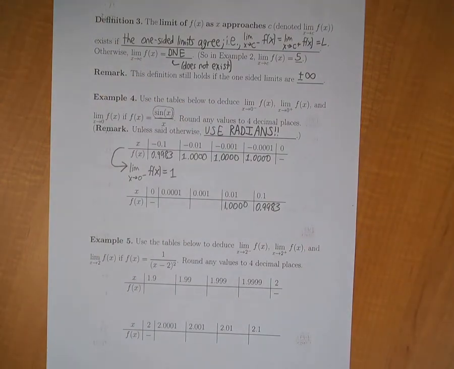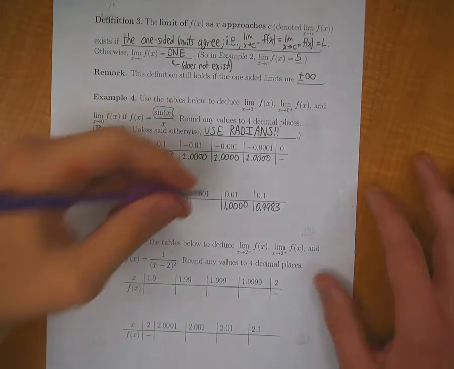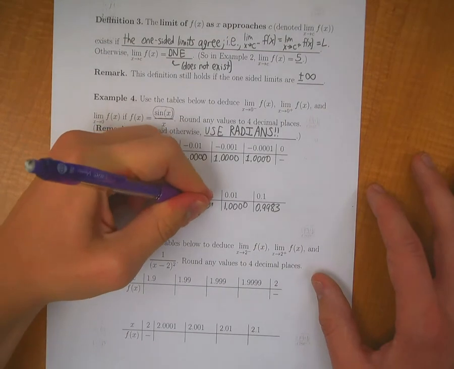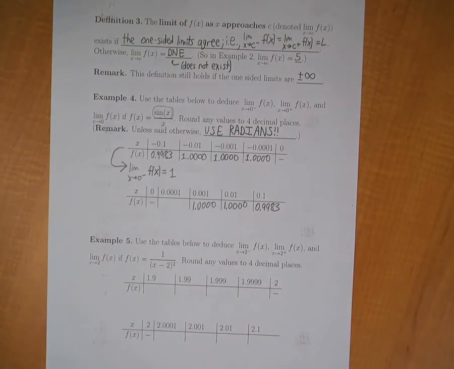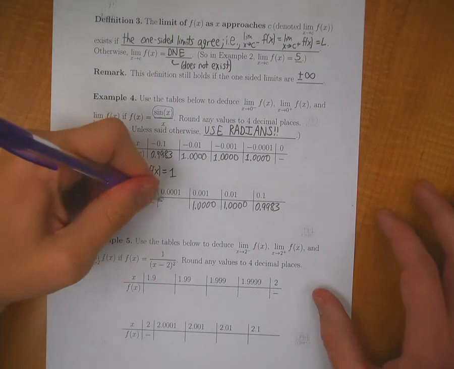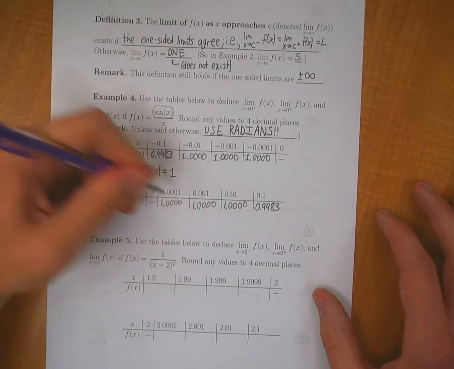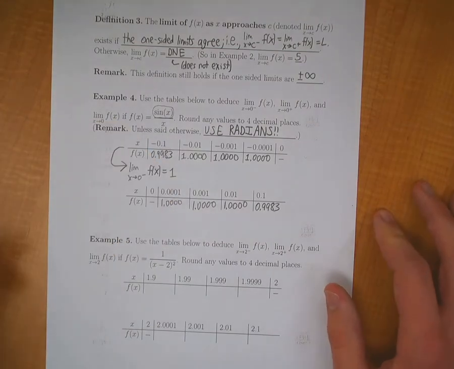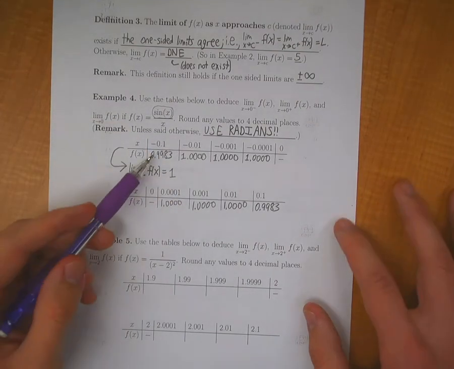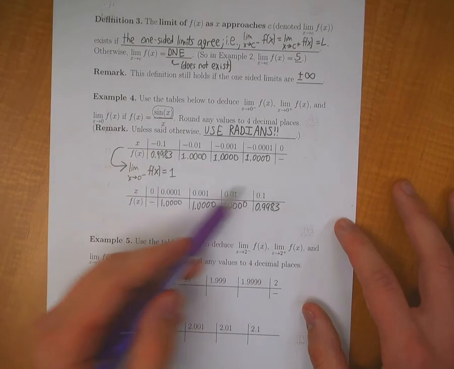Any of you guys in this row? 1.0000. Yep. Any of you guys in this row? 1.0000. Yep. And then 1.0000. Yep.